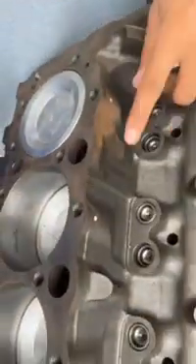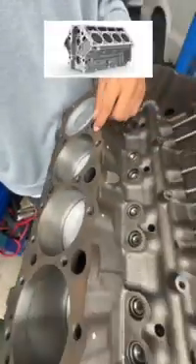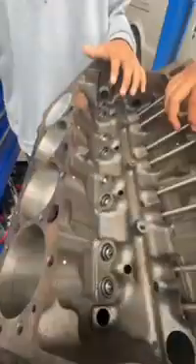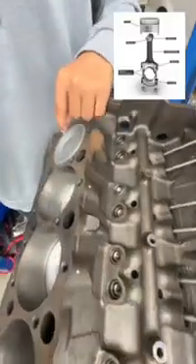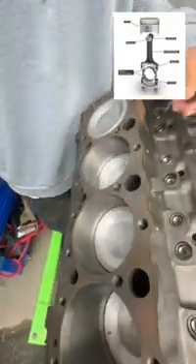Today we're going to be talking about the components of the engine. So first we have the engine block. It's a large metal component that houses the cylinders, the crankshaft, and other internal components. So then we have the pistons. The pistons move up and down in each one of the cylinders from fuel combustion.